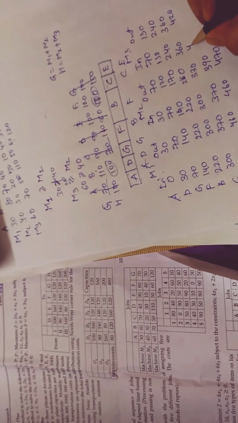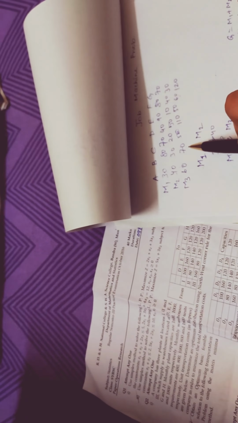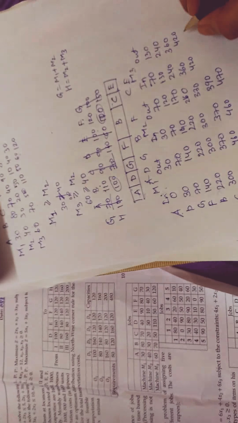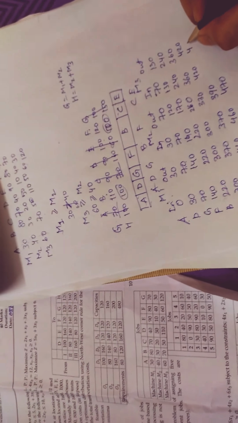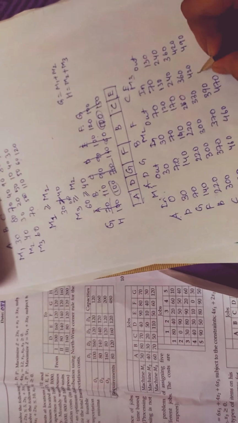For 420 and 330, 420 is greater, and then we'll add B of machine 3 to it, which is 70. 420 plus 70 is 490, and then we'll again compare between 490 and 390, which is greater, 490.